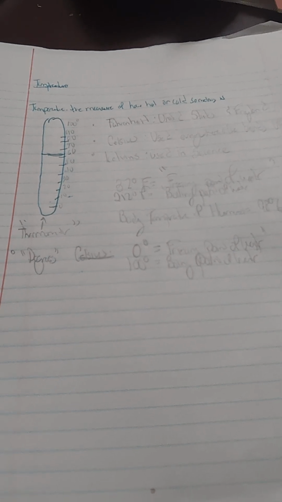It's important to be able to convert between Fahrenheit and Celsius, right? It's important so that when you go into these different places and deal with these types of situations, you know how to convert.